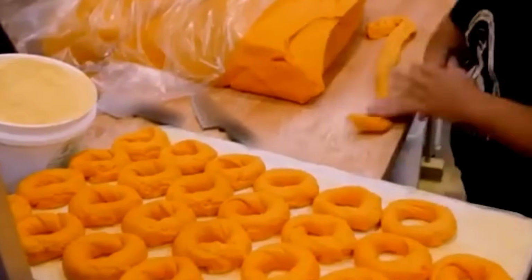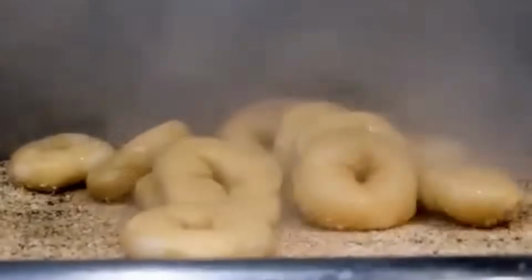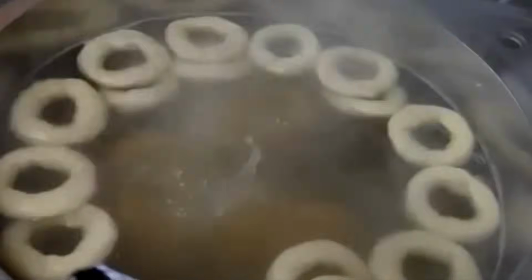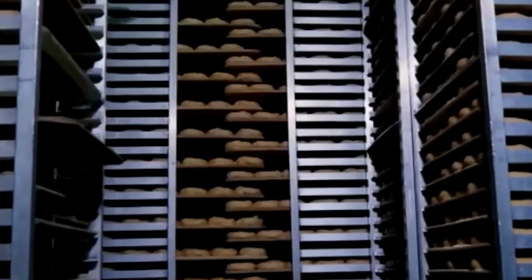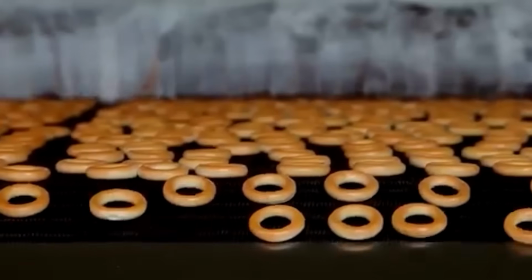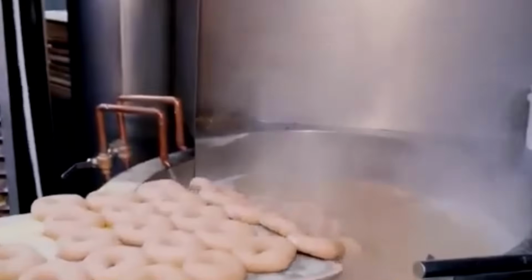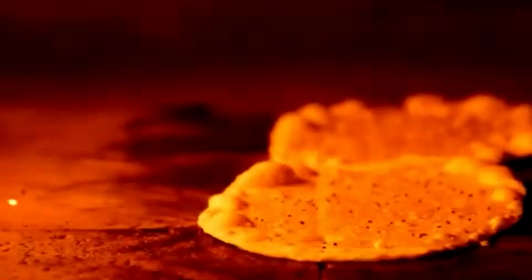Temperature probes track internal friction heat. If the dough rises beyond the target, a cooling system kicks in, circulating chilled water through the bowl's outer jacket, allowing the dough to strengthen and ferment without overheating. The mixing continues until the dough becomes tight, elastic, and resilient to touch, ready not for shaping, but for division.